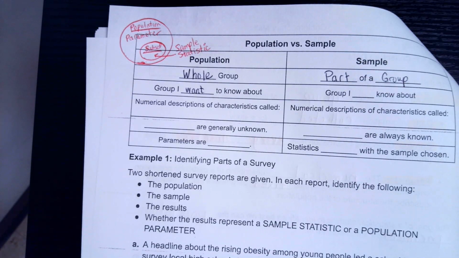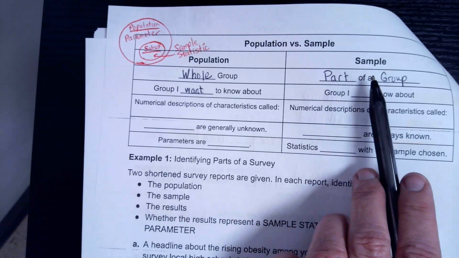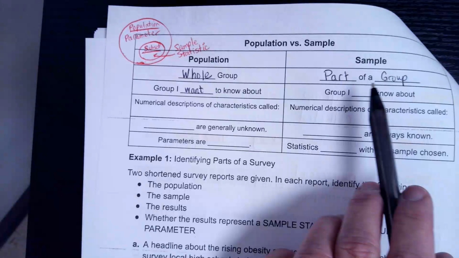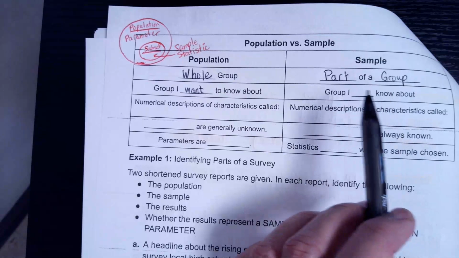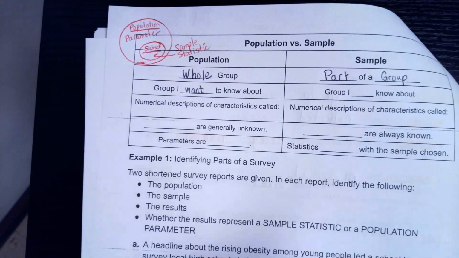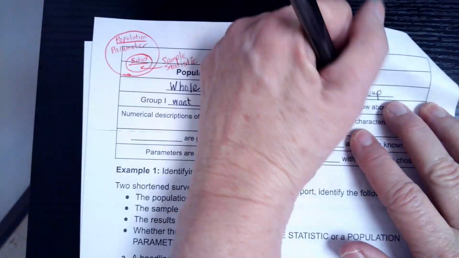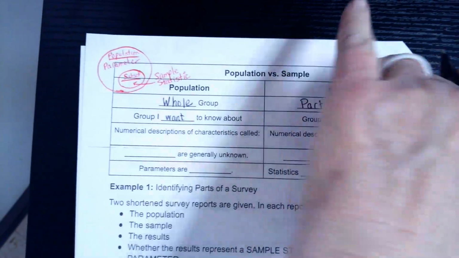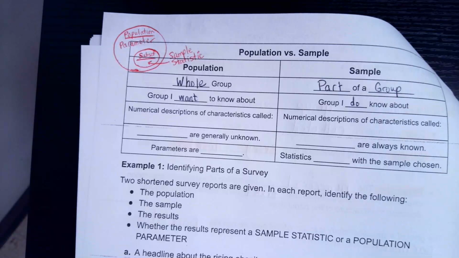But that's who I want to know about. So instead of talking to everybody, I just talk to a small group, a sample, and I try to use this little bit of information to help me understand the whole thing. So this is the group that I do know about. This is the group that I have decided was reasonable that I could get information from. I'm just going to look at a sample.